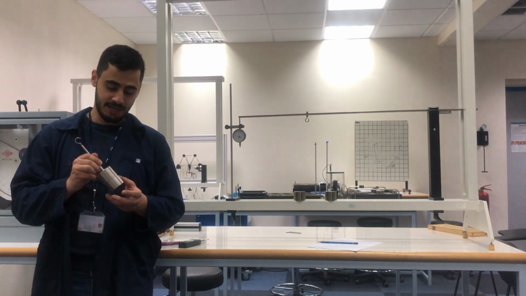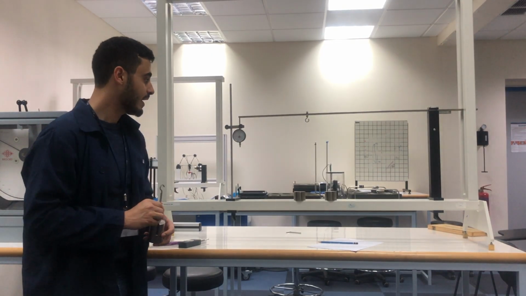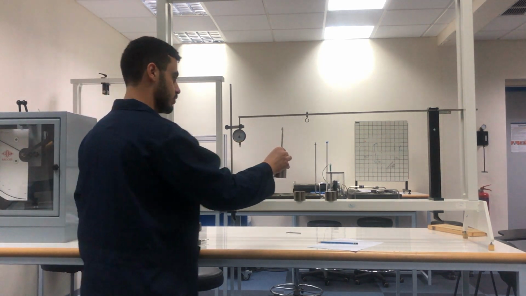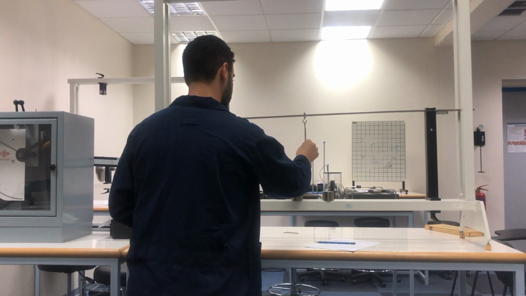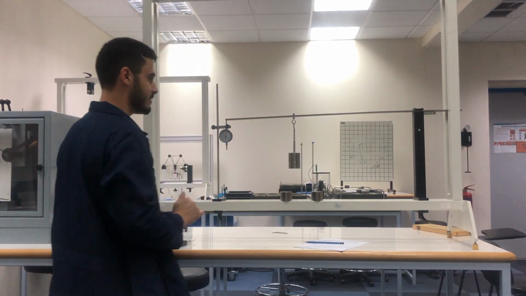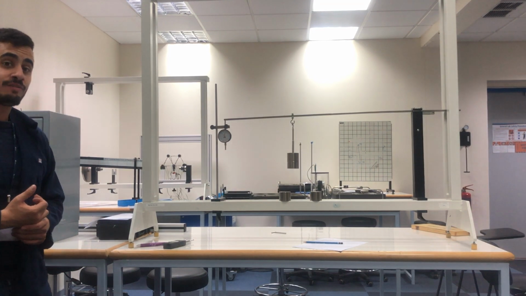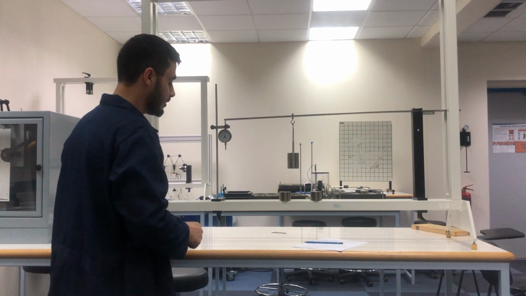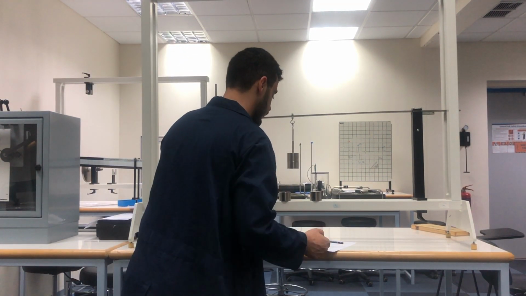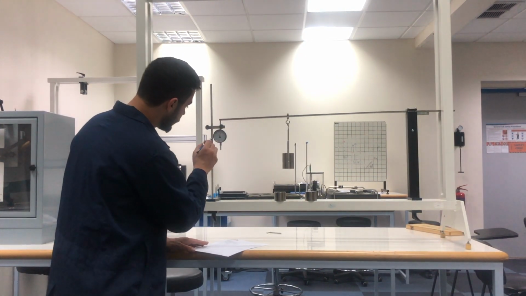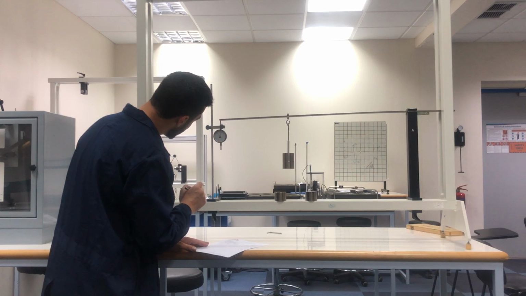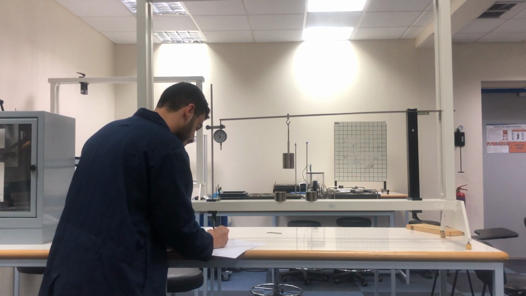To begin, I have my 10 newtons ready, and I've already set the deflection gauge to 0. What I'm going to do is I'll place the 10 newtons right at the 500 mm mark, and then I can take the reading for the deflection, and that is going to be 10.52.